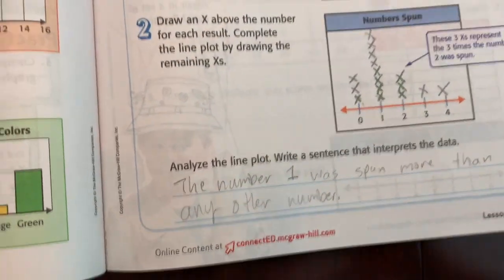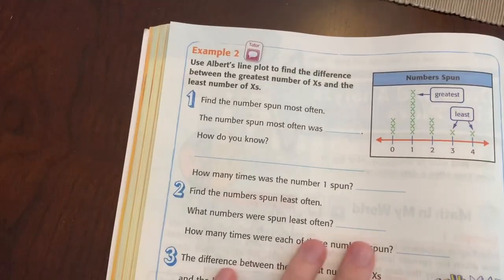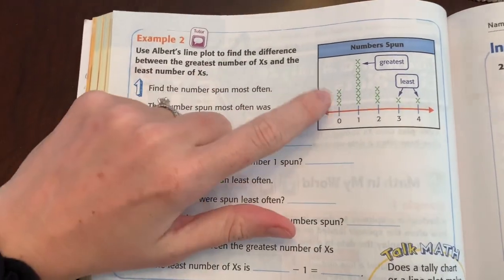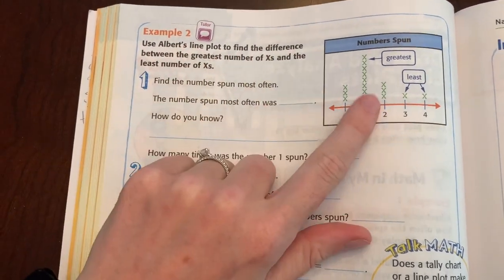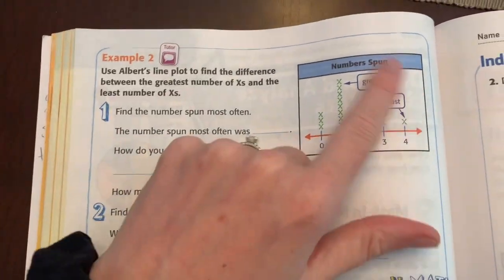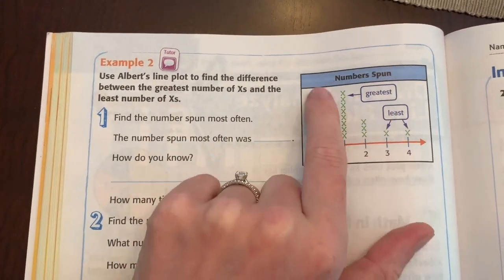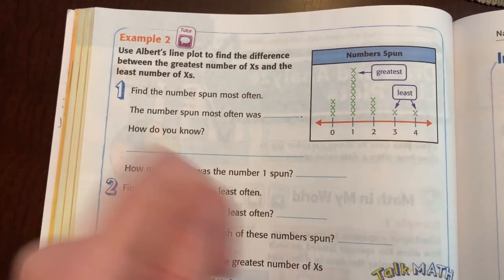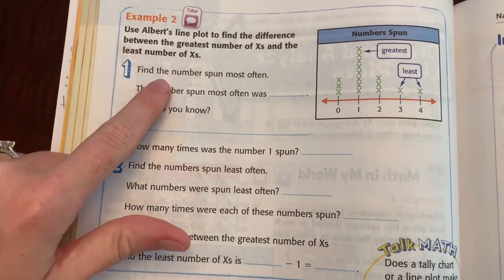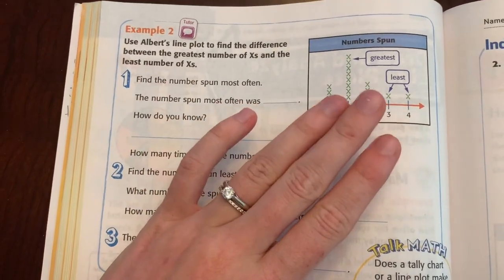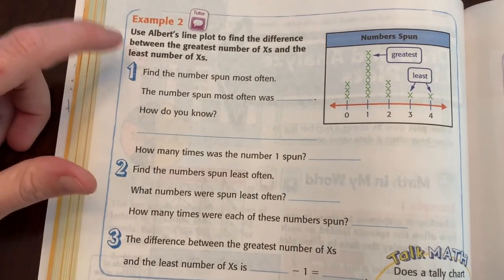Okay, we did it. Let's turn the page. I believe for example 2, we are still going to be working with this same line plot. It's still Albert's line plot. It was the one that we just finished making together, but they were nice enough to recreate it here for us so we don't have to constantly be flipping the page. And it looks like we're going to answer some questions after we analyze this graph. So let's do it together.